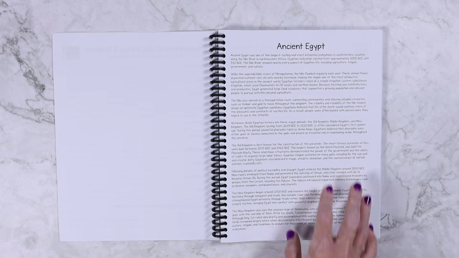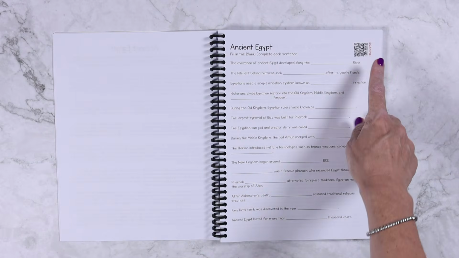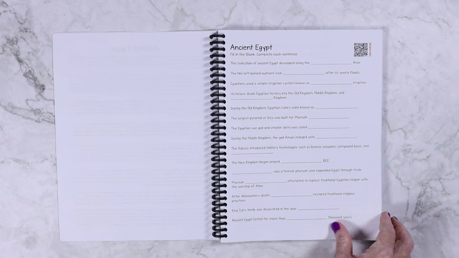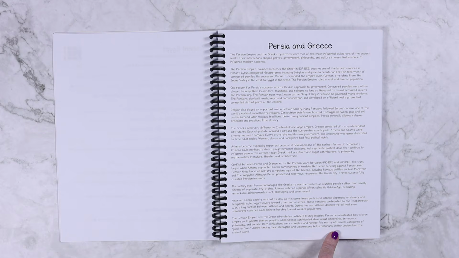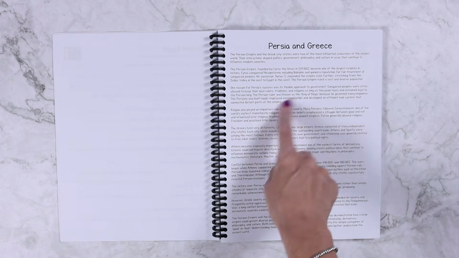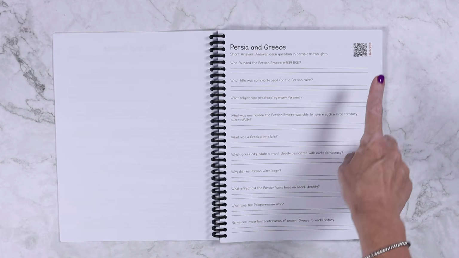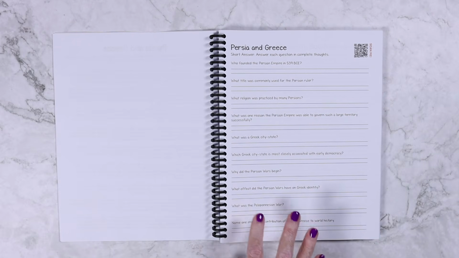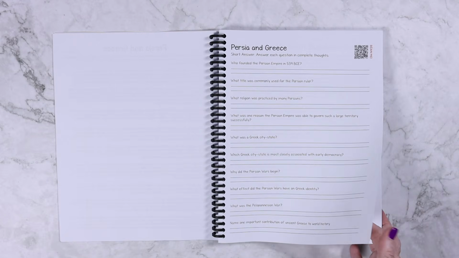The next video is about ancient Egypt. So again, they're going to read this. They're going to scan and watch the video. And then this is a fill in the blank. So they will use that to respond. The next video is Persia and Greece. So again, they will read this writing, scan this video, and then respond. And this one is going to be short answer. So those are the 5 different types of responses that we rotate through.